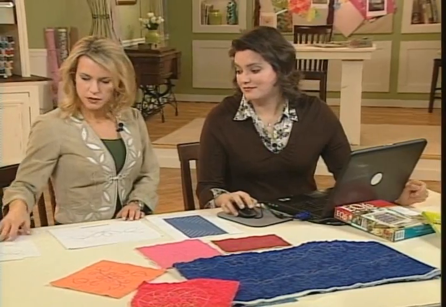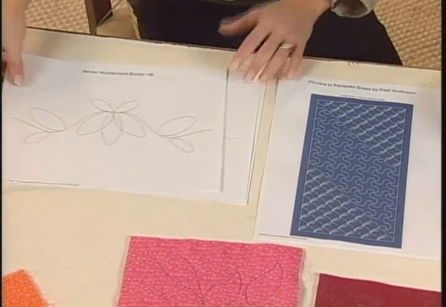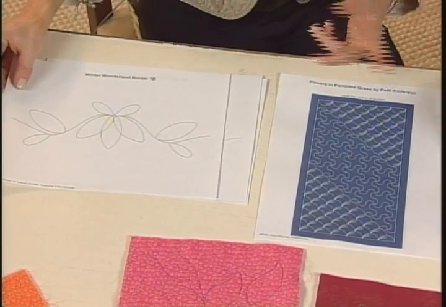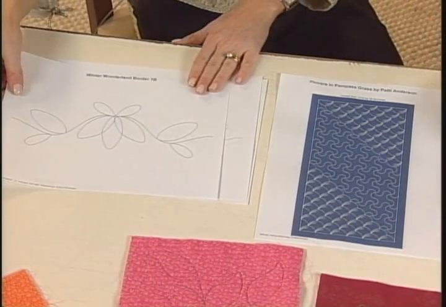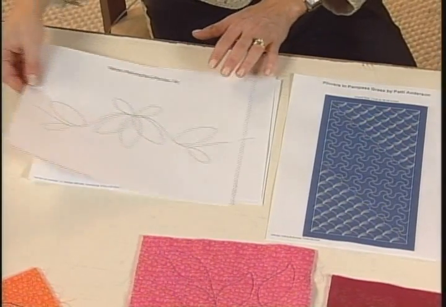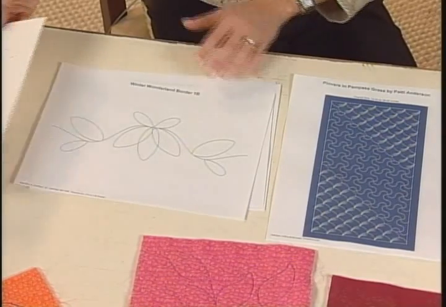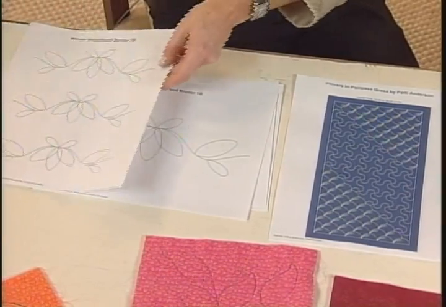Let's take a look because you've actually printed these out. And if you wanted to, you could print this out on a water-soluble stabilizer, like a wash away, and put this right on your fabric. Right. You could also print it really large on paper and put it underneath and then trace actually onto the fabric before you quilt.